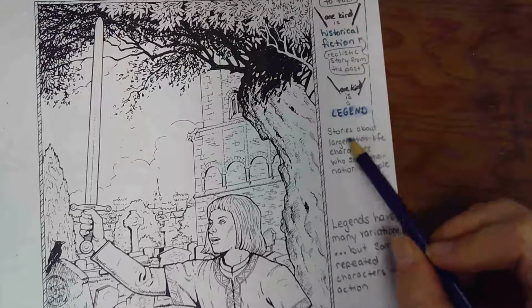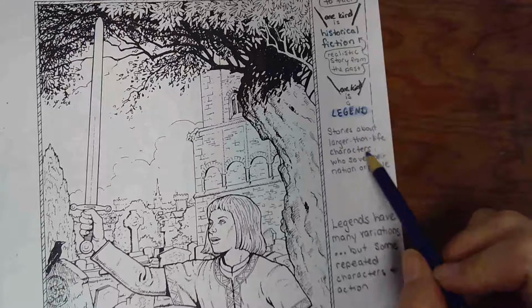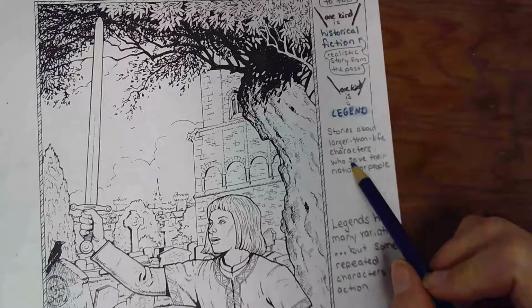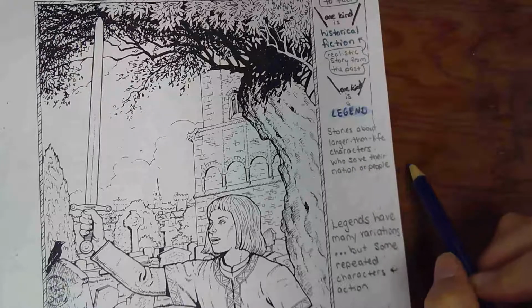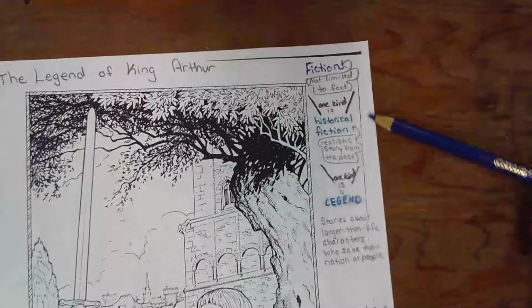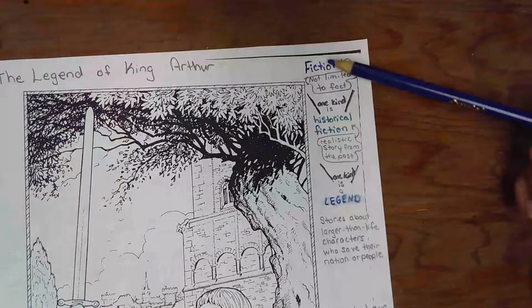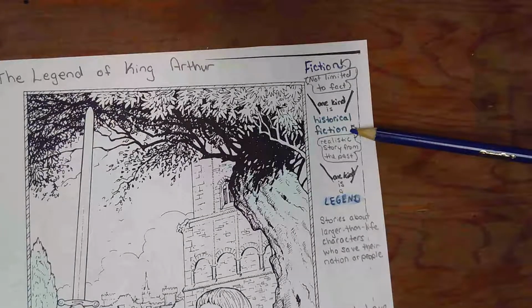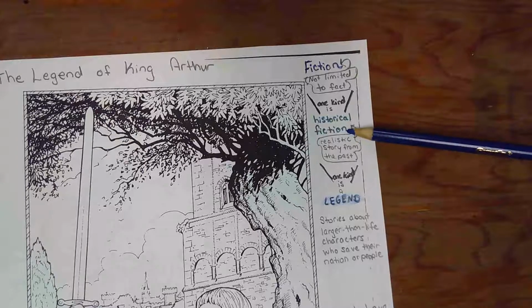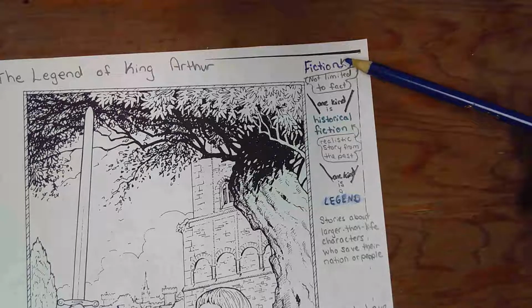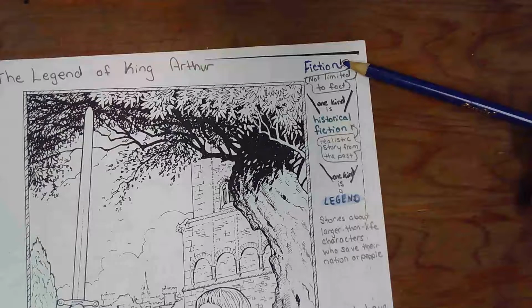So legends are stories about larger than life characters, and usually that character is going to save their nation or their people. You need to be sure that you have this information copied down so that you can trace the fact that a legend is a type of historical fiction, and historical fiction is just one genre of stories that don't have to be totally true.